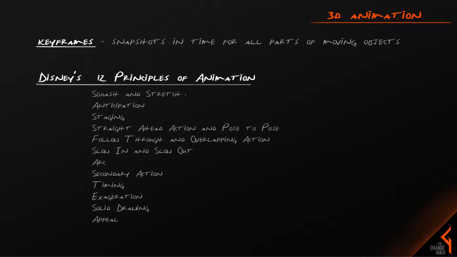So that's it for the lecture part of tonight's live stream, but I wanted to quickly share with you guys what keyframes are so you can keep that in your mind, and also the 12 principles of animation, so you can look that up on your own. Just Google this. There's a great Wikipedia entry that talks about the book, The Illusion of Life, by Ollie Johnson, and all of these principles, and you can purchase that on Amazon.